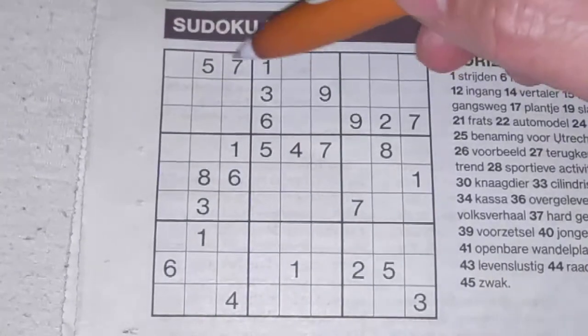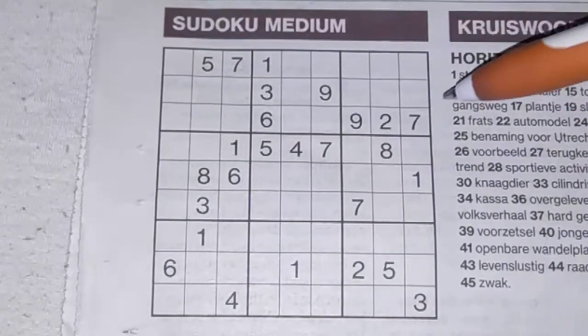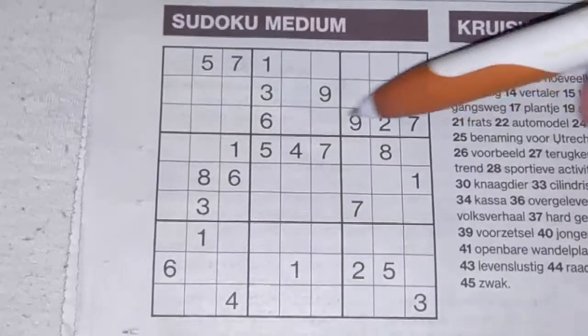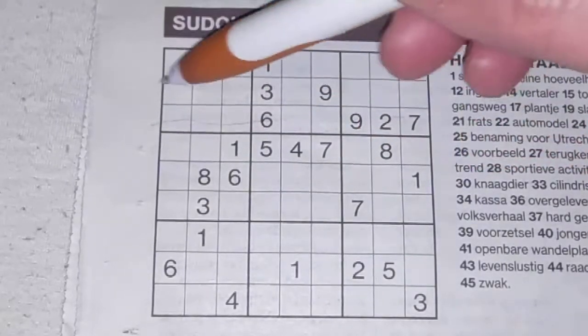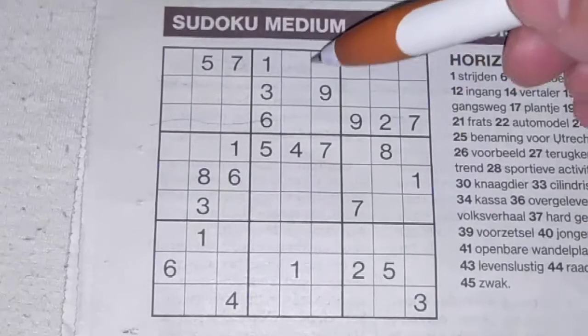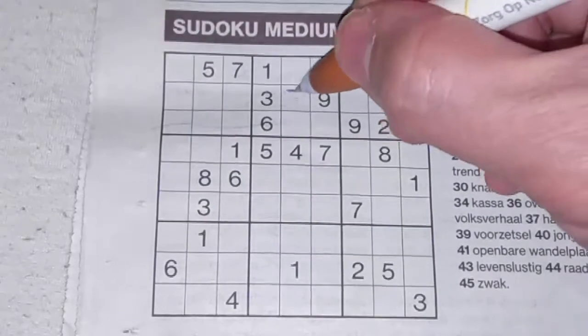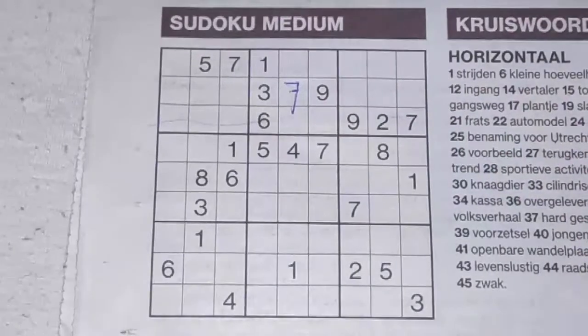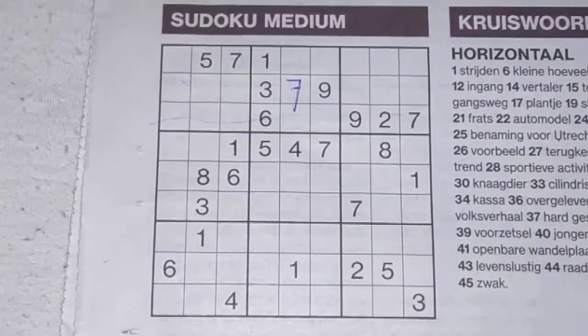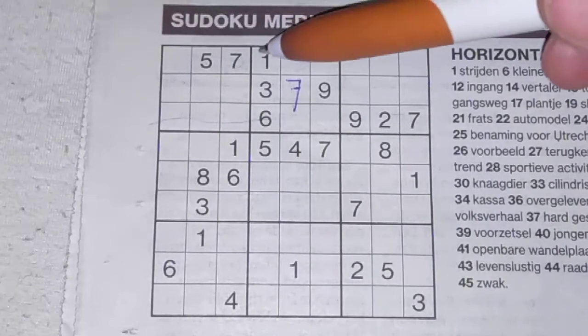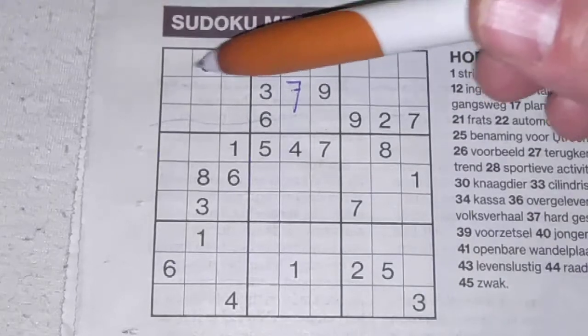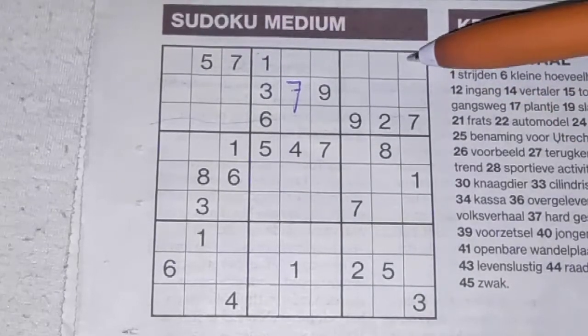I see here a 7 in the first row, a 7 in the third row. So in the row between, the second row, the only place for the 7 should be here. Then a 1 in this first row.